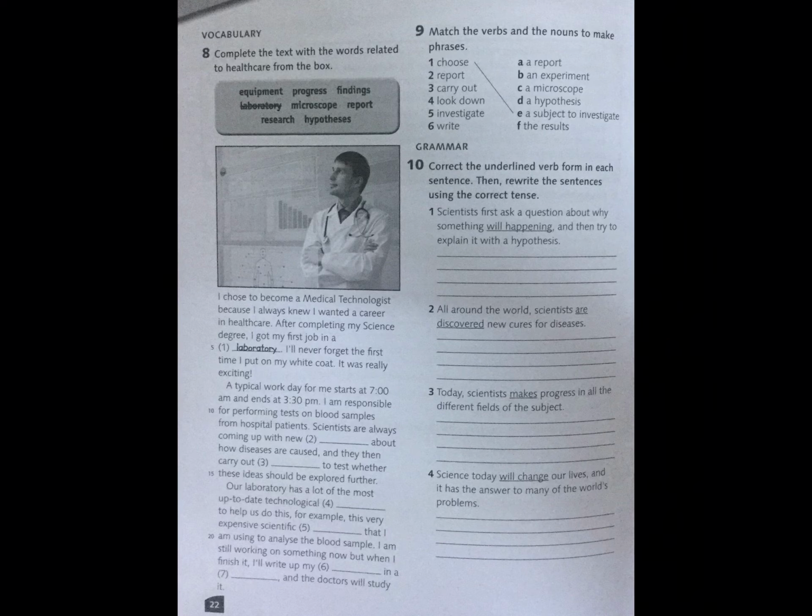Carry out an experiment. 4, look down. We look down into a microscope. 5, investigate. We investigate a hypothesis. Okay. 6 is write. What do we write? We write a report. So again, 1 is E, 2 is F, 3 is B, 4 is C, 5 is D, and 6 is A.